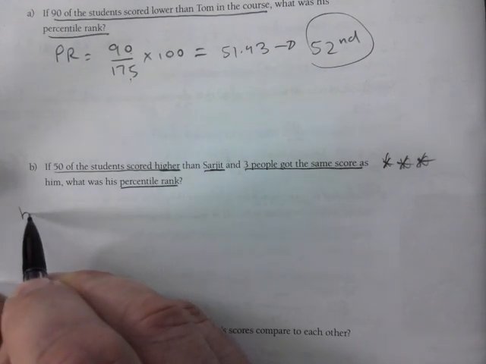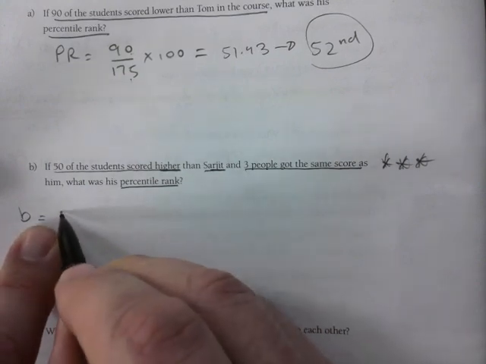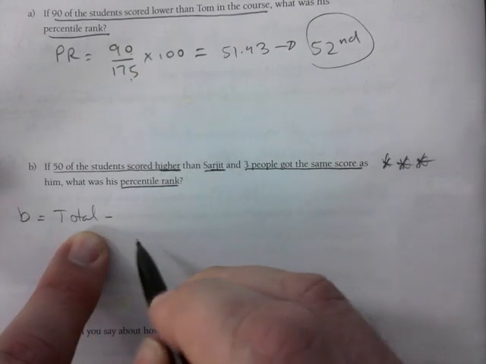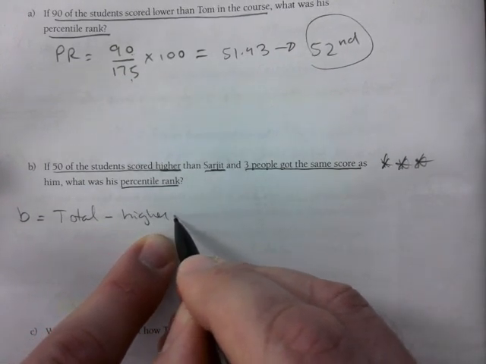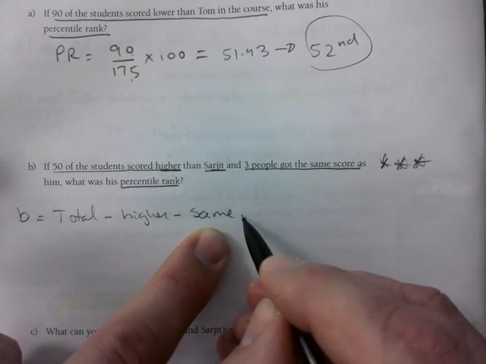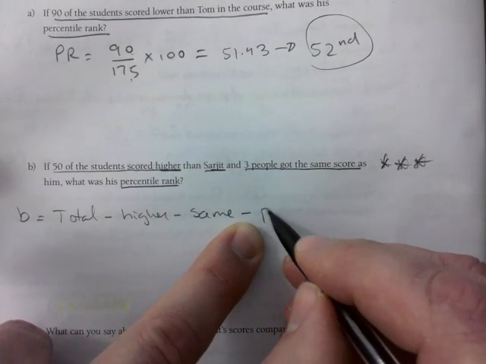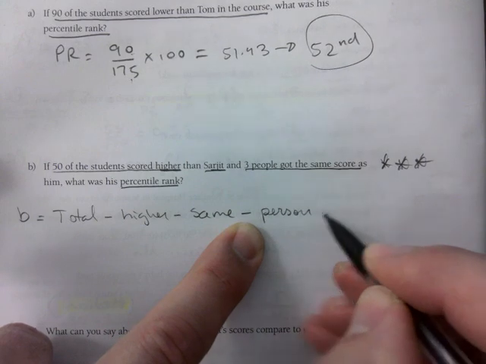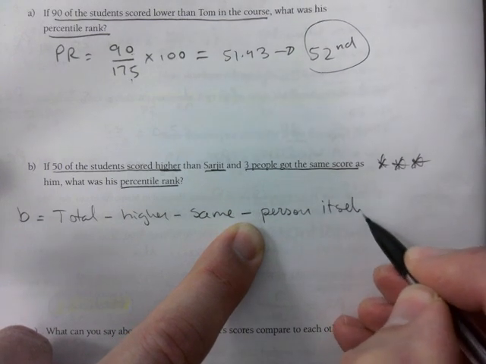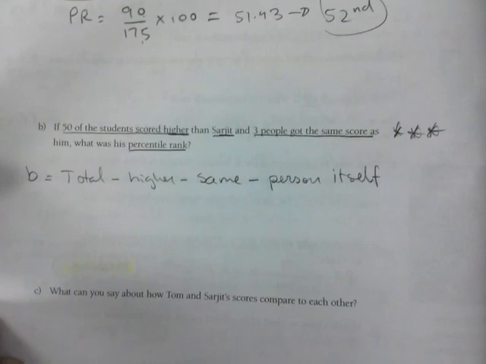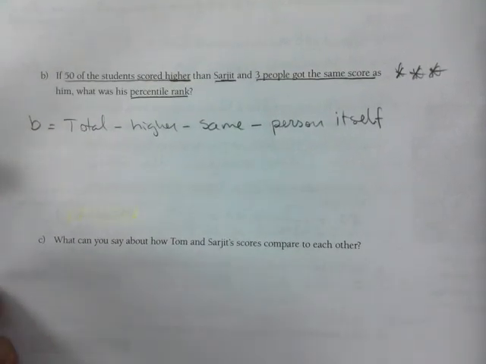To find B in this case, we take total minus higher minus same minus the person itself. We've got to take that person away as well to figure out how many were lower.